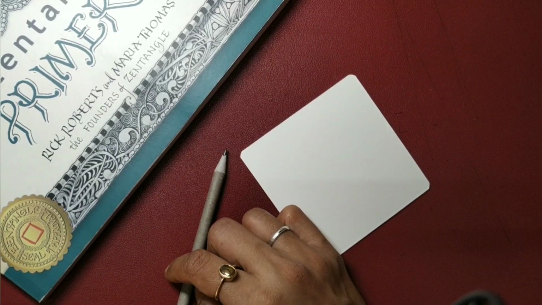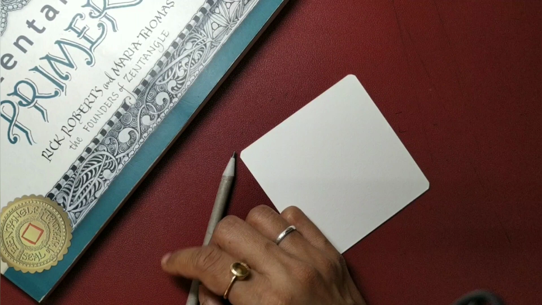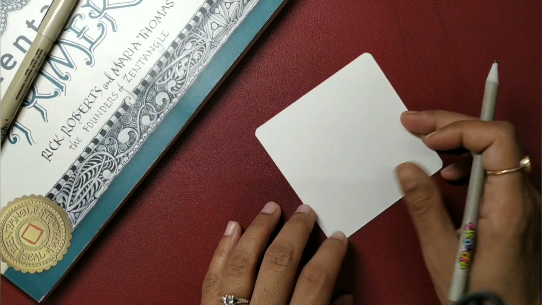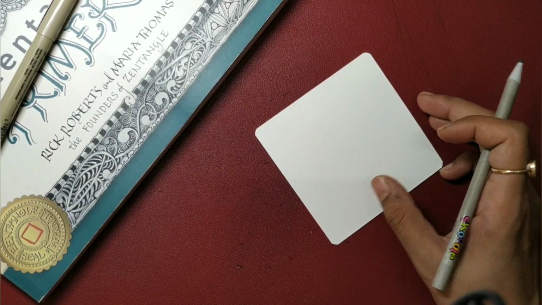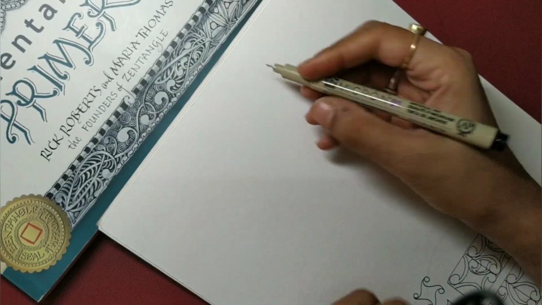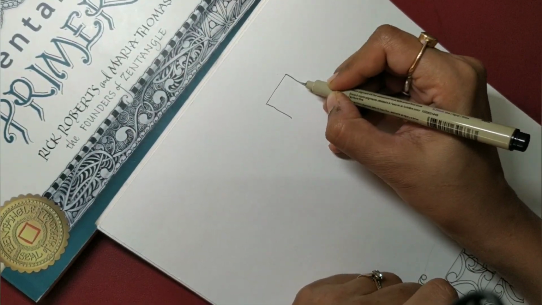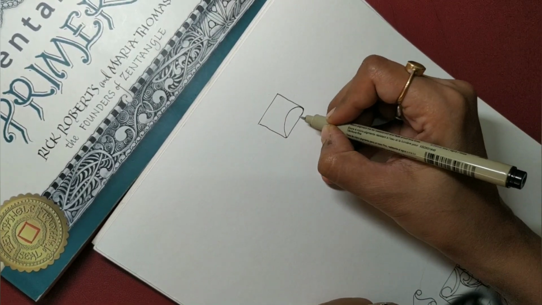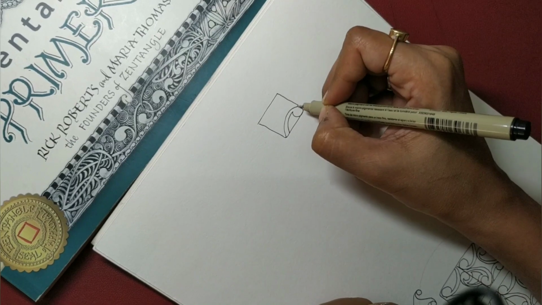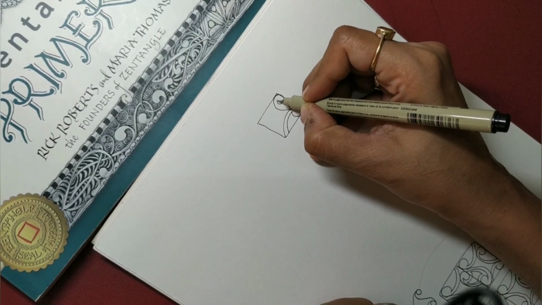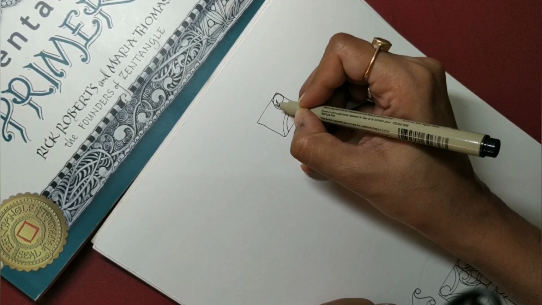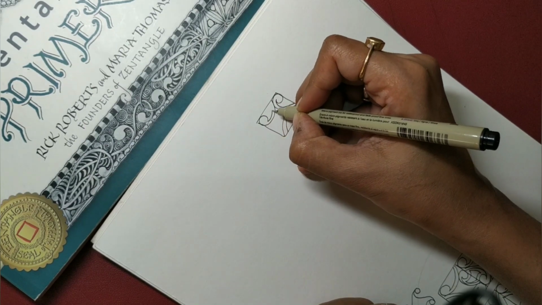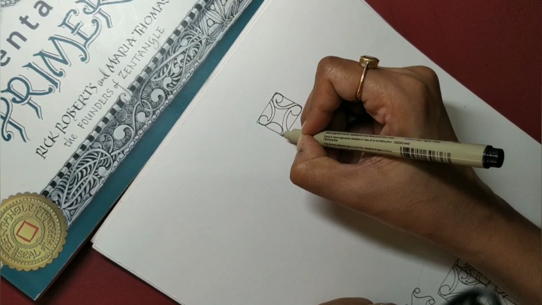I'm mostly going to be working in black and white during this series, and today's fragment is mainly mocha based. So if this is the square grid, I'm going to be working on this fragment today, right? In case you had a look at the teaser that I posted on my Instagram, this is what I used there.